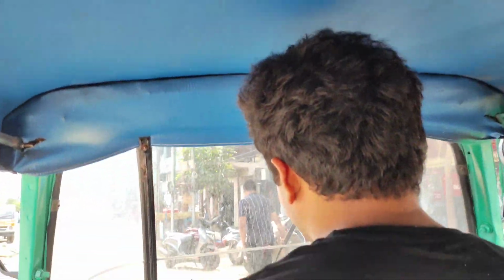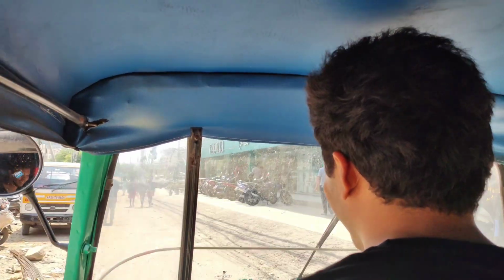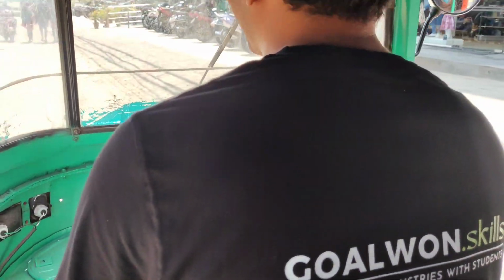That's what we call an automobile engineer. Our driver is having a mobile in his pocket and he's driving an auto. That is automobile.